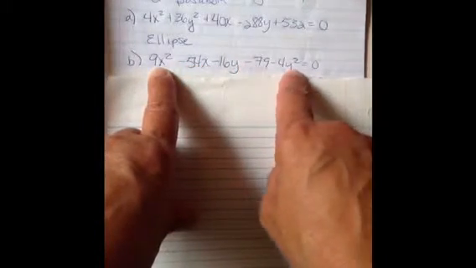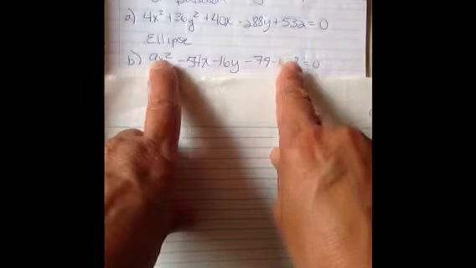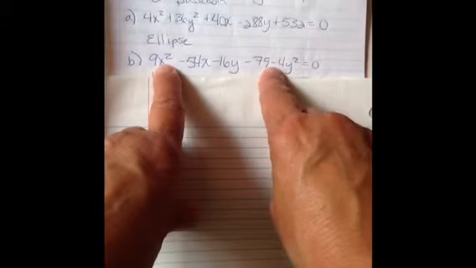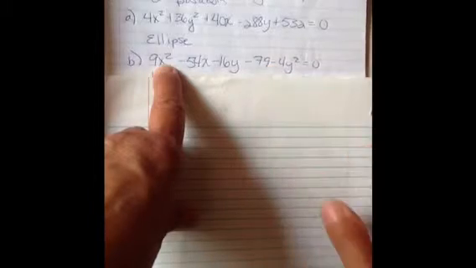In the next example, we look again, there are no xy's. When I say xy's, I mean x times y. There is an x squared, and I come along here and there's a y squared. Now there's a minus in front of here, so it cannot be an ellipse, it cannot be a circle, because it's x squared and y squared, it cannot be a parabola. So the only thing left is that it has to be a hyperbola.